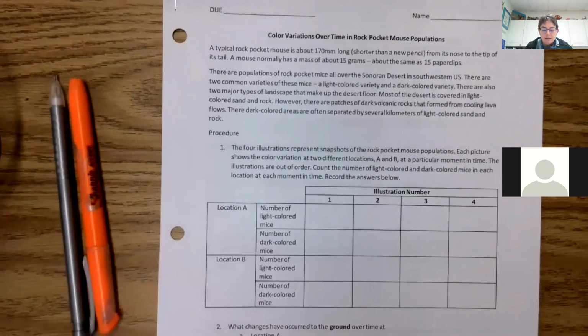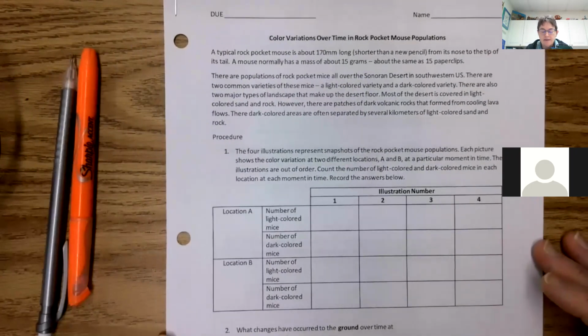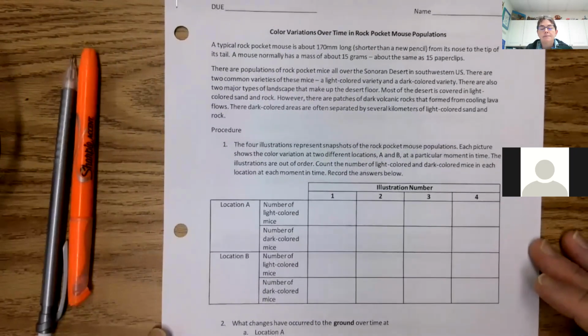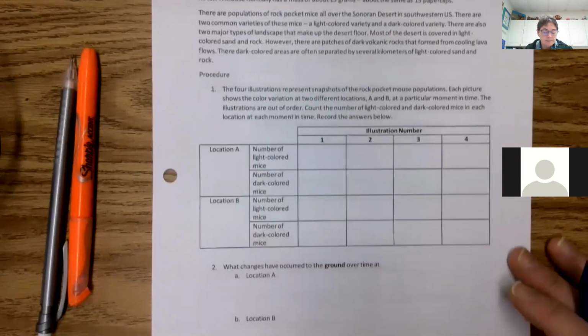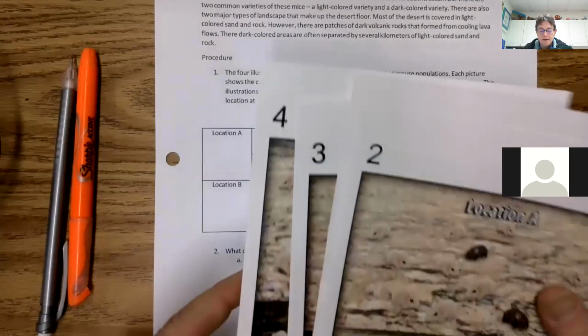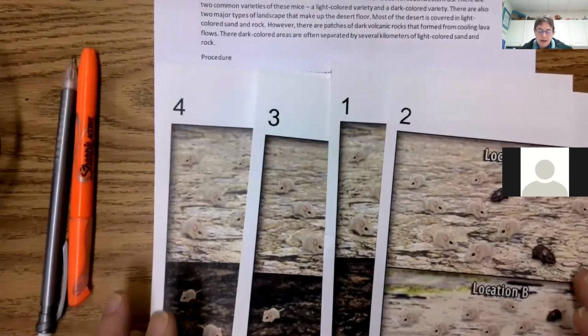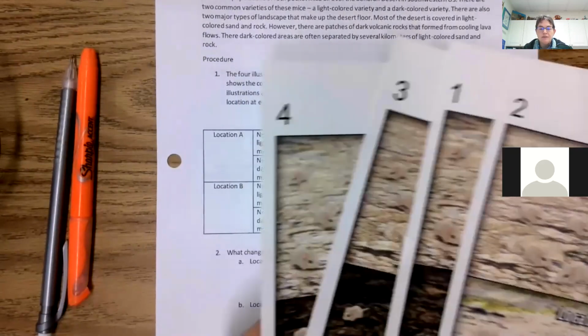All right, so we got the little mouse that's hanging out in the desert. We've watched the video, and they're little guys, and there's light colored and there's dark colored. So the first thing you do is you have your handy dandy pictures. By the way, when you guys are finished with this lab, I would like them back, so I don't have to reprint them for next year. If your children have colored on them or messed them up, I don't need them back, but otherwise I would. And the first thing you do is you count.